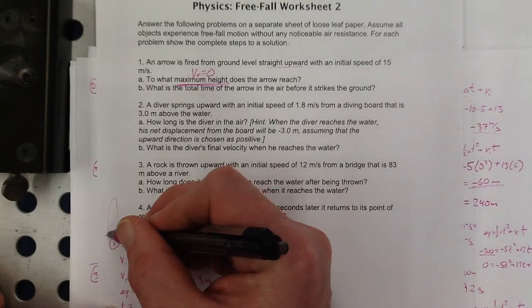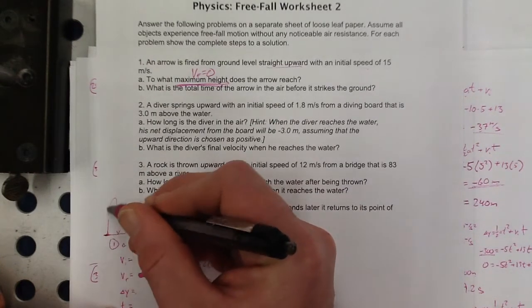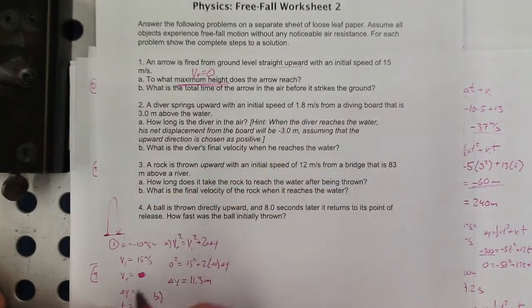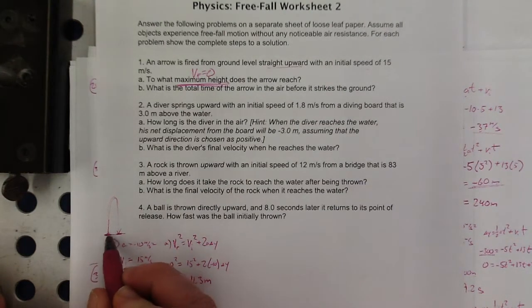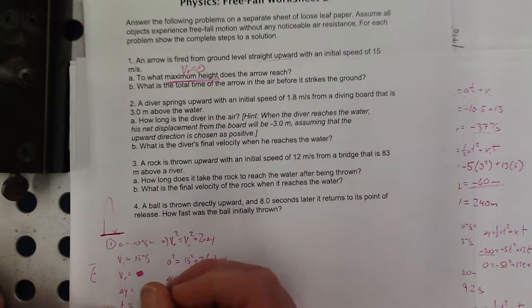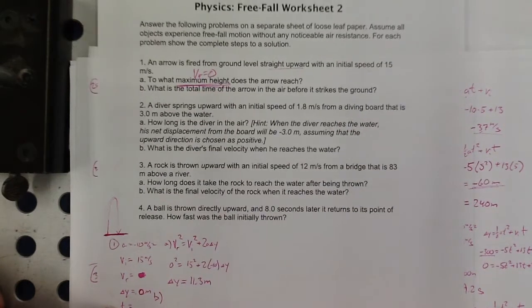What's the thing that we know if it goes from the ground back to the ground again? What's the delta y? What's the change in its position? If it goes from the ground right back to the exact same place on the ground again, then its displacement is 0.